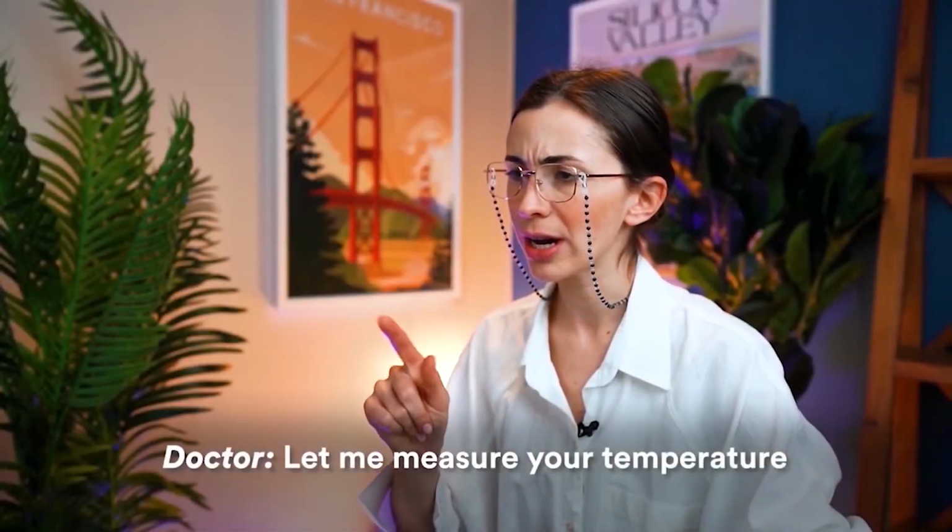When you have a fever, you take your temperature. It's not correct to say, "Let me measure your temperature." So remember, when you have a fever, you take your temperature. We say measure the temperature only when we're talking about air temperature. When you're talking about the human body, we always say take. Take your temperature. I think I have a fever. I need to take my temperature.